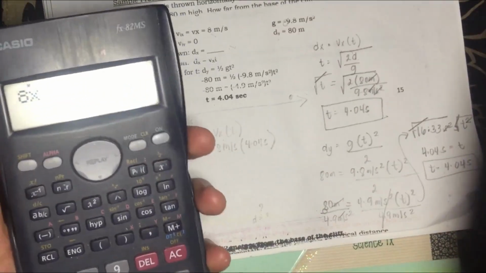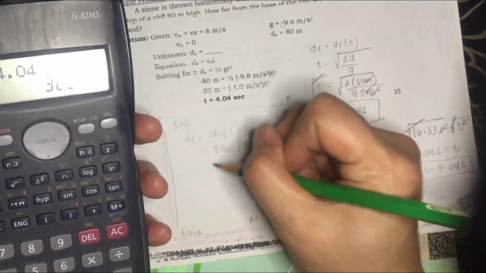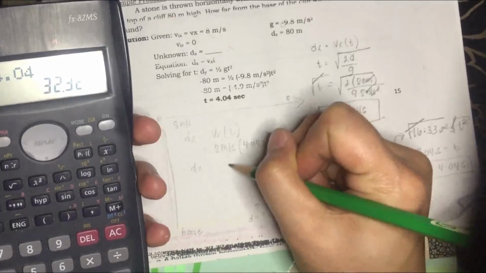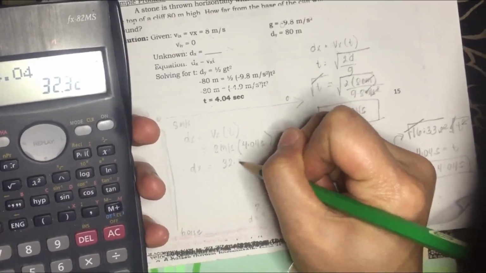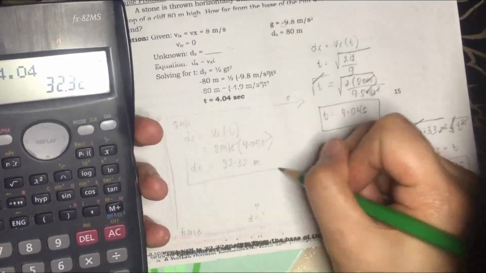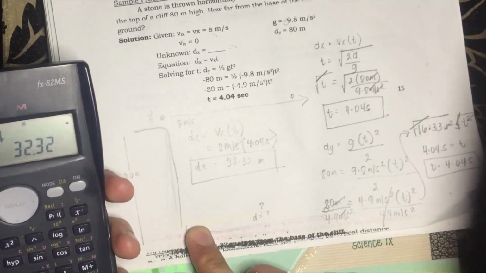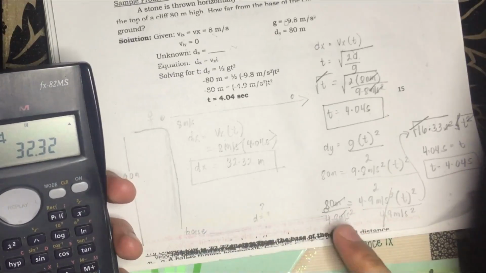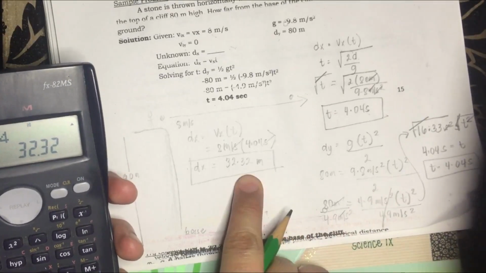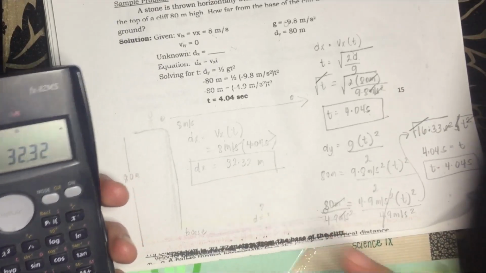Okay, so multiply 8 times 4.04, we have 32.32. So dx is 32.32. Cancel, we have meter. So the distance from the base to the stone is 32.32 meters. Okay, so ganun ito.